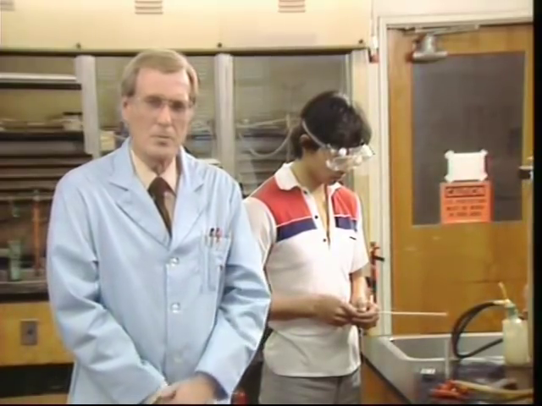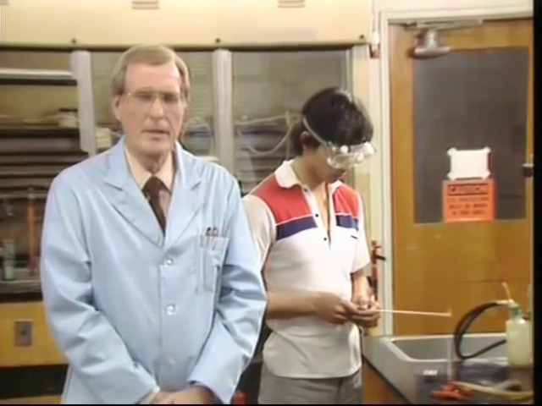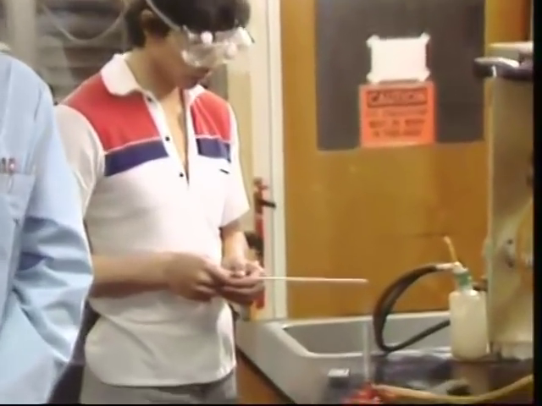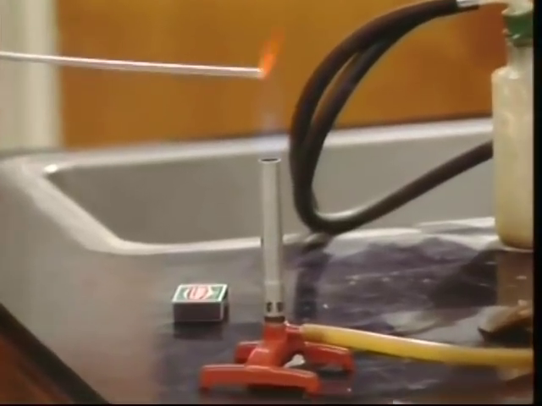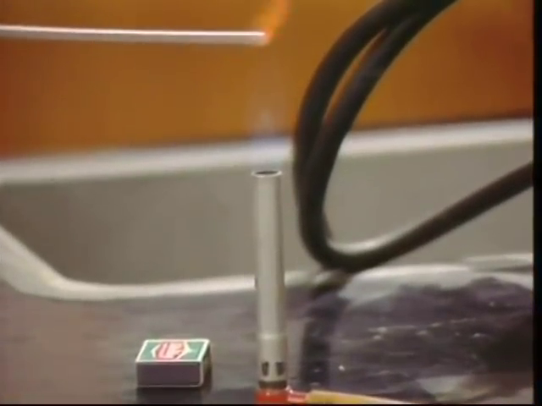Very often, a properly adjusted flame is almost invisible, and that doesn't mean it isn't there, and it certainly doesn't mean that it's not hot. Make sure that all your papers, your notebooks, and any flammable materials are well away from your heat source.